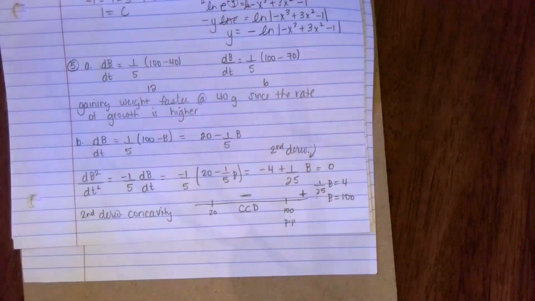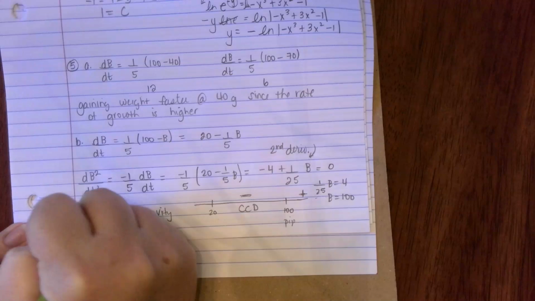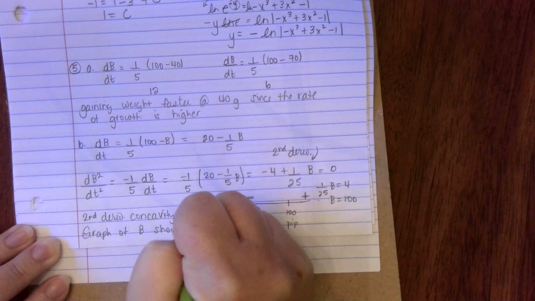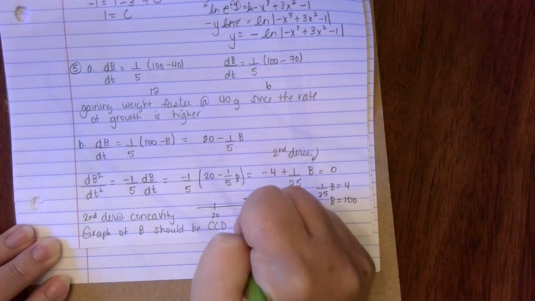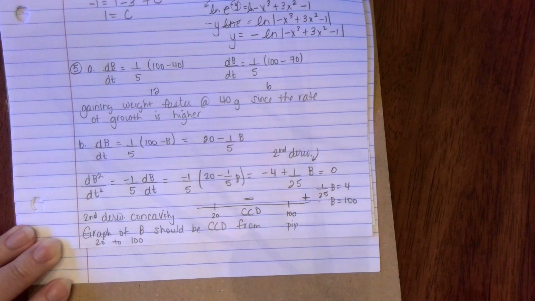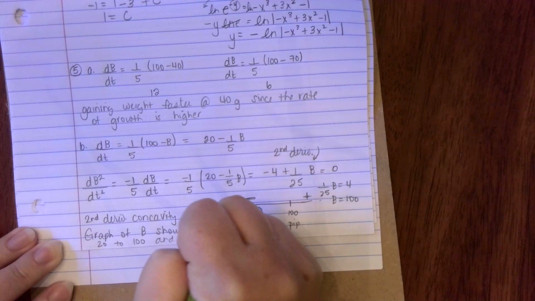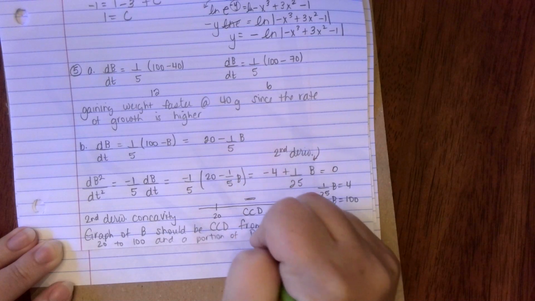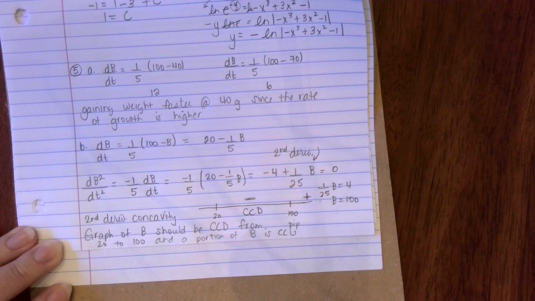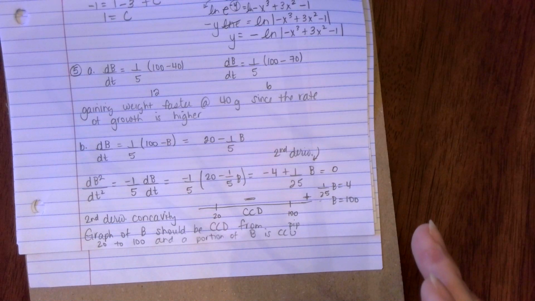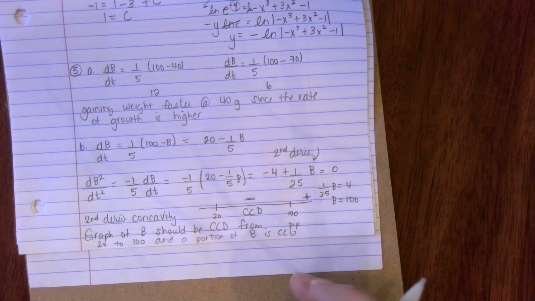So, you just say the graph of B should be concave down from 20 to 100, and a portion of this graph, we'll say B is concave up. Okay? So just think about when they're trying to tell you to analyze something, think about what it is that you know and what it is that you can find from that information.